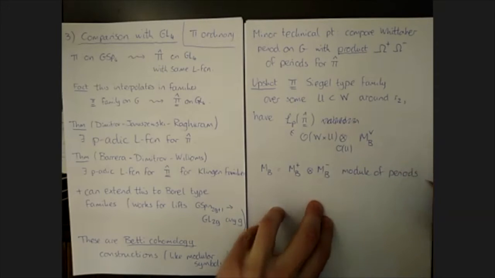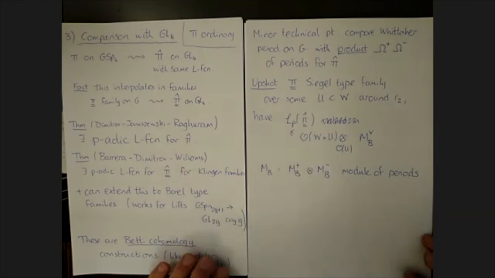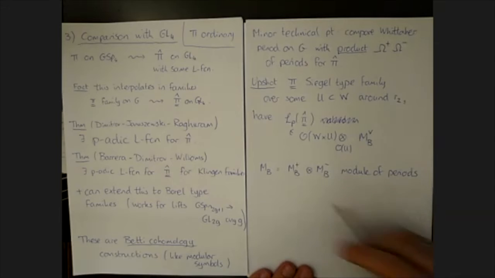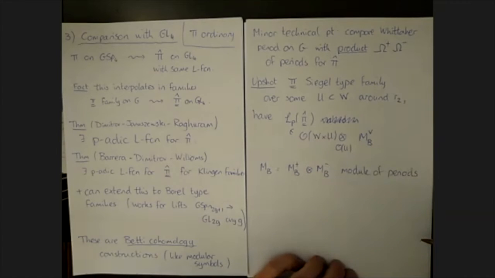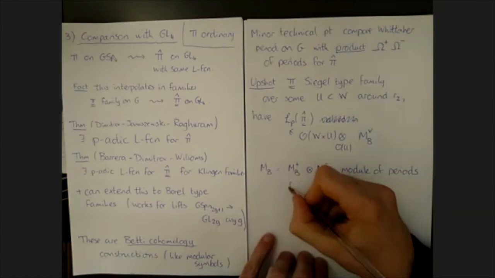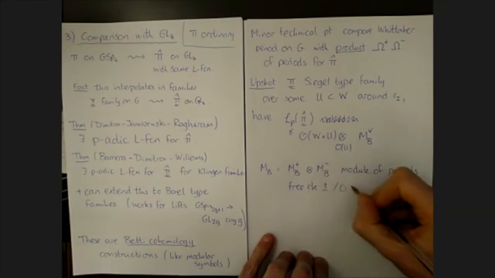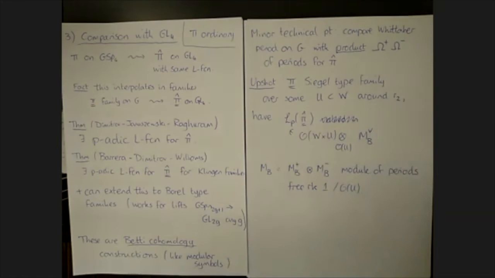this module that's basically a Betti cohomology eigenspace associated to the family lifted from pi, and it's free of rank 1 over O_U. So normally one just chooses a basis and then defines a p-adic L function with some period depending on that choice. But we've written this in a more canonical way because we're going to need that a bit later.